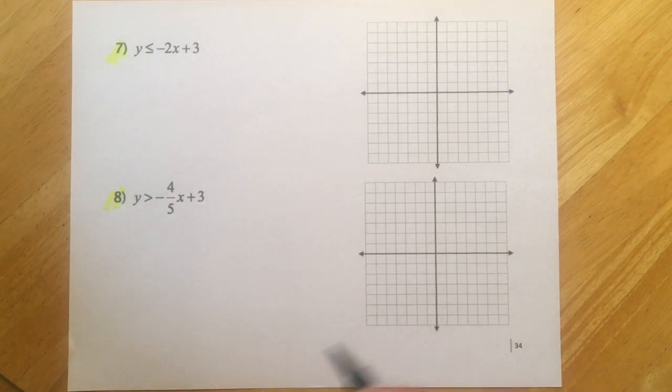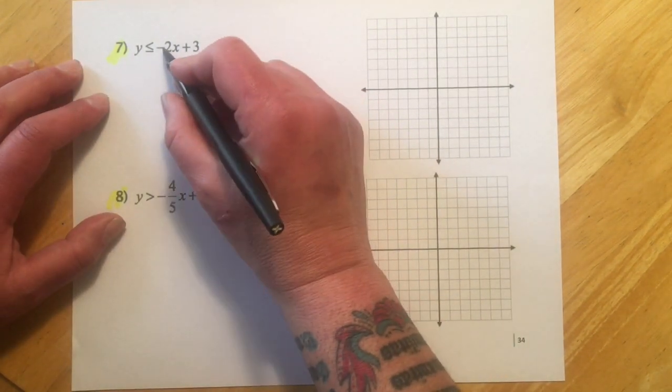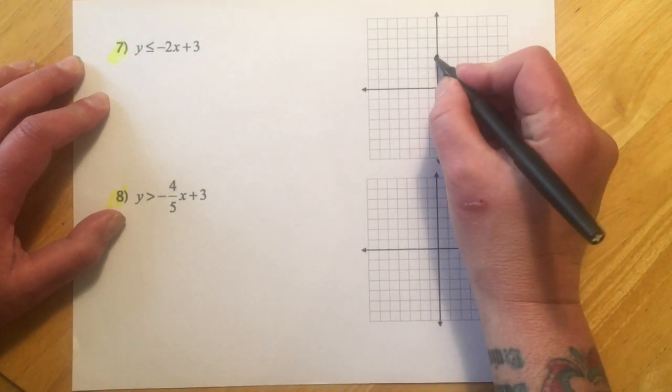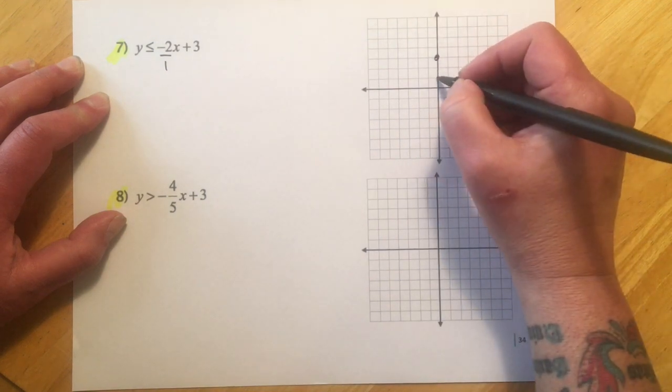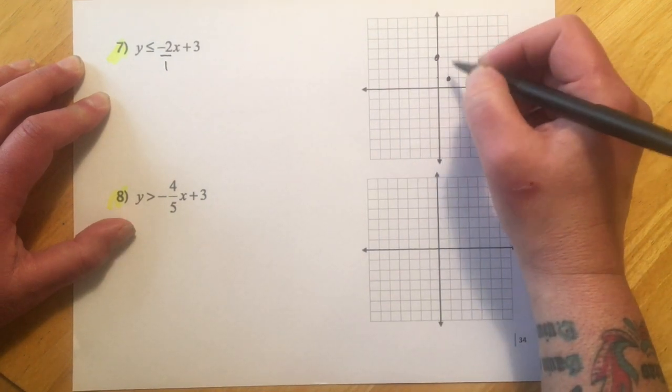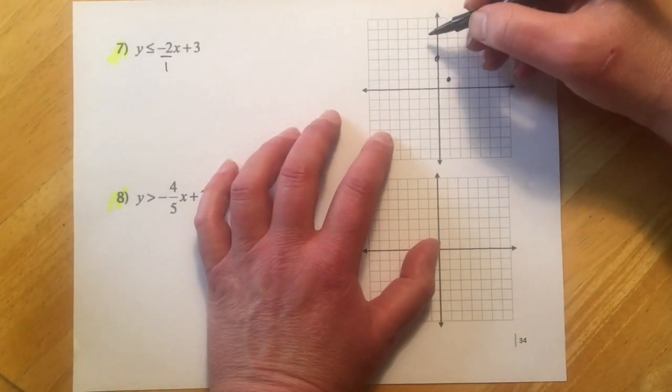So then here's a couple examples in slope-intercept form. So here my intercept is 3 and my slope is -2/1. So it's going to be rise is -2, run is 1. Has an equals, so I want to use a solid line.